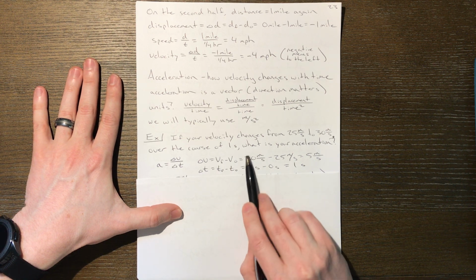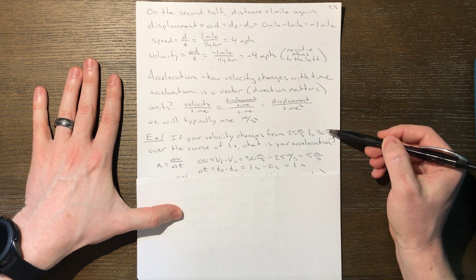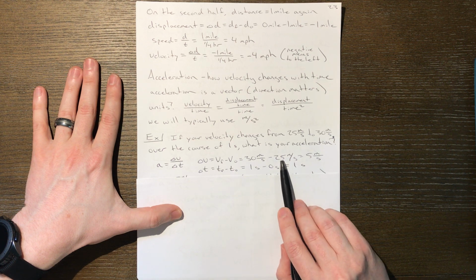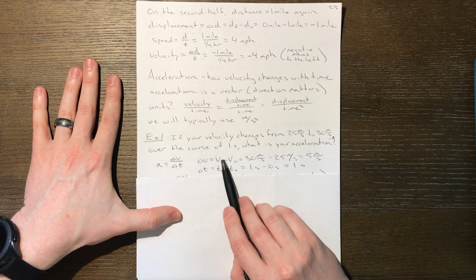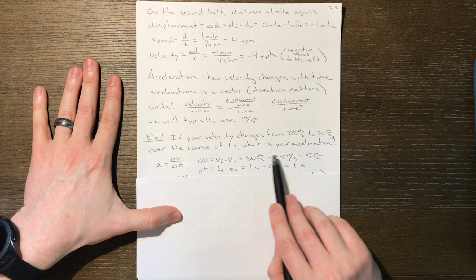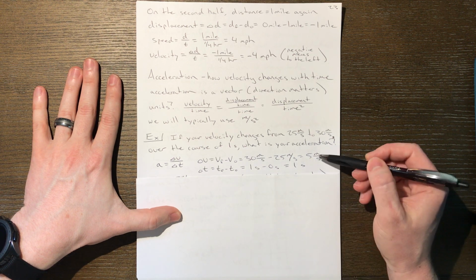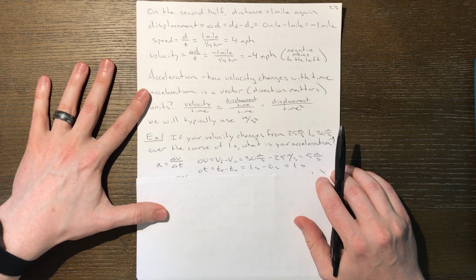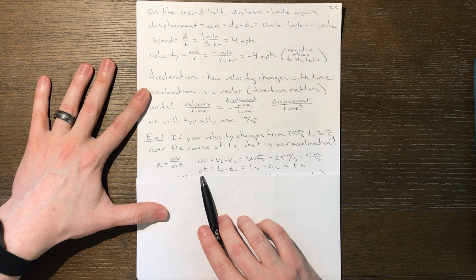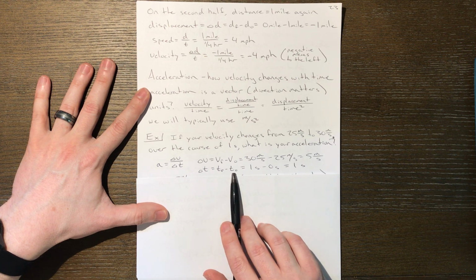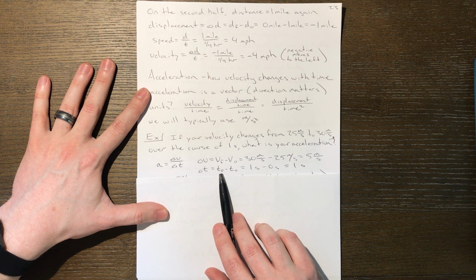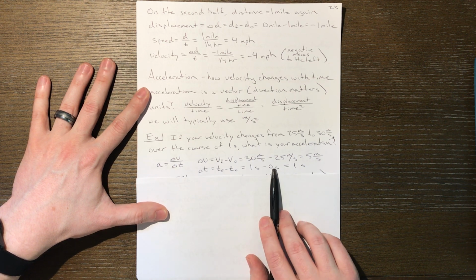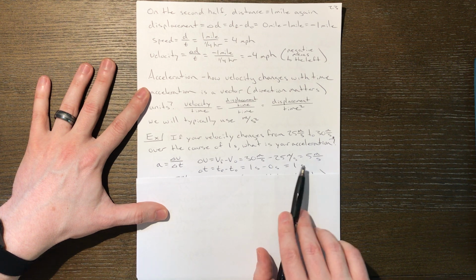Our final velocity was 30 meters per second. That is what we accelerated up to. Our initial velocity was 25 meters per second. So final minus initial, 30 meters per second minus 25 meters per second, shows us a change in velocity of 5 meters per second. And similarly, our change in time is our final time minus the initial time. We know it took 1 second, so our final time is 1 second. Our initial time is 0 seconds. 1 minus 0 is 1 second.